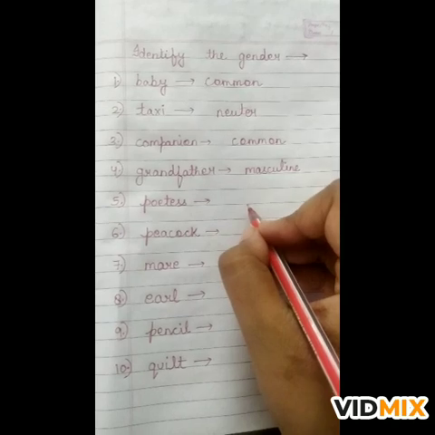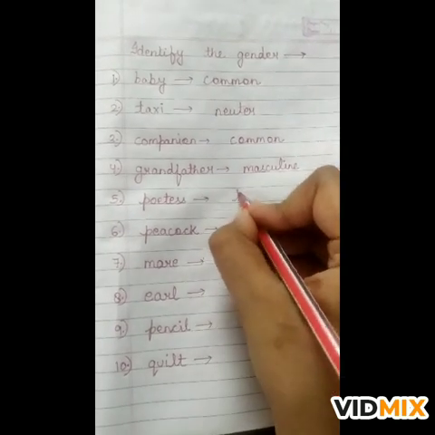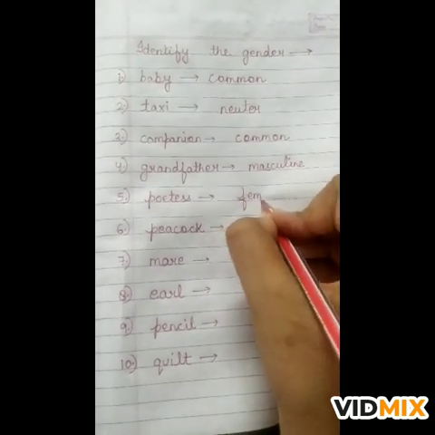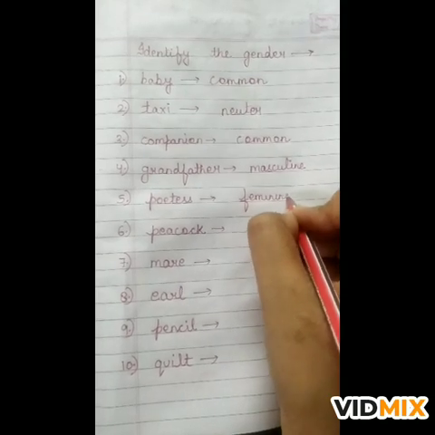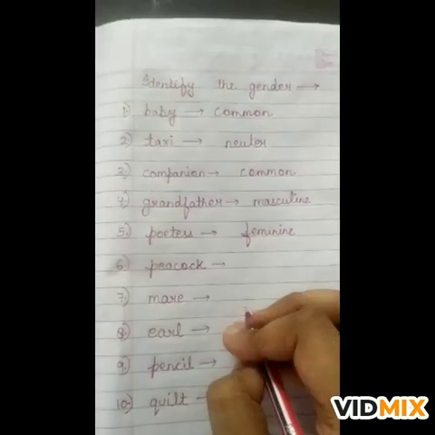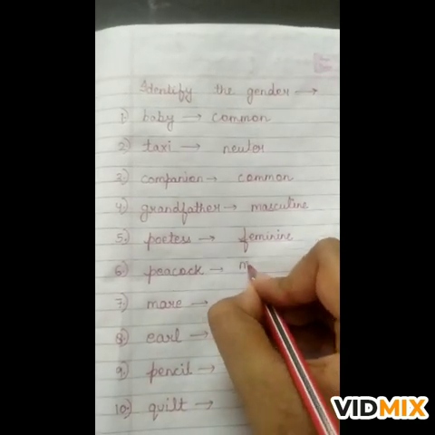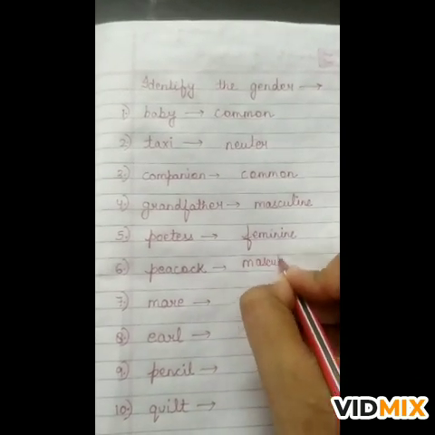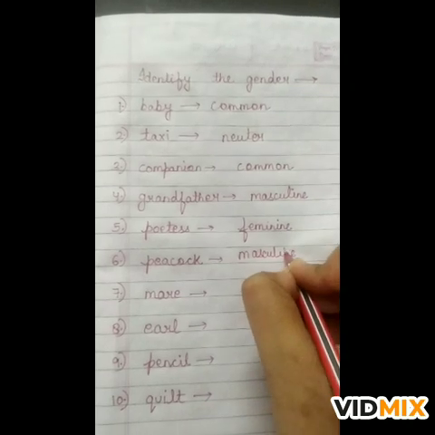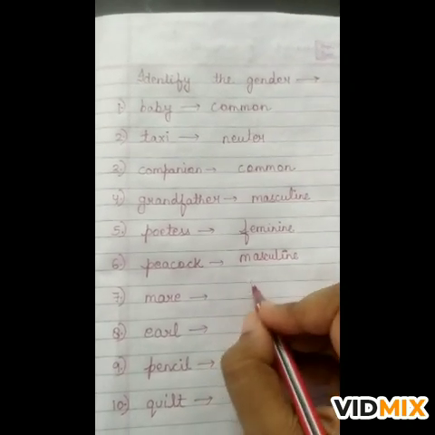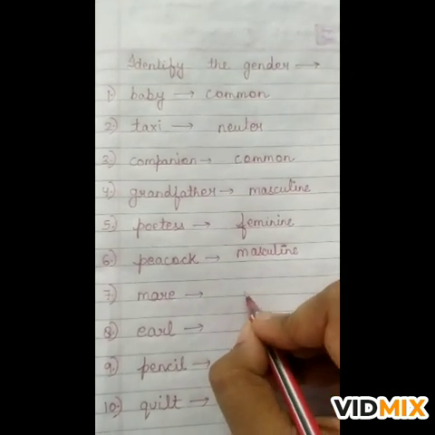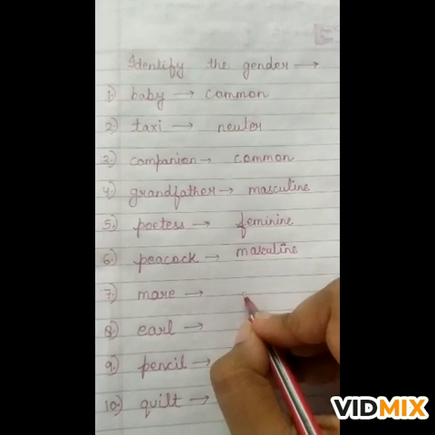Next is poetess. It is a feminine gender. Next is the peacock, and peacock is a masculine gender. Next is mare. Mare is the feminine of horse.